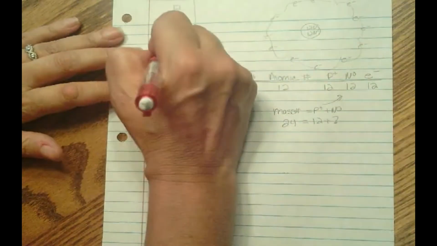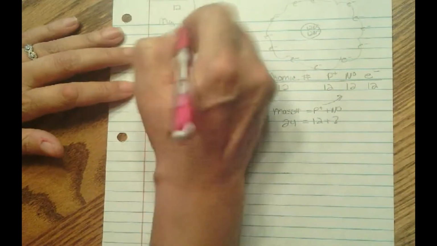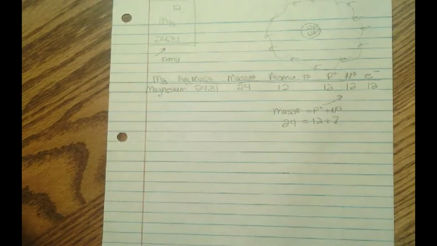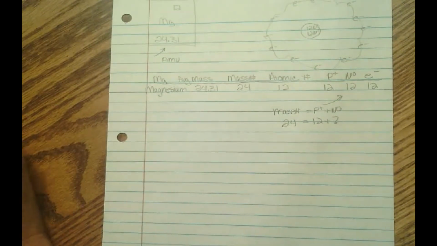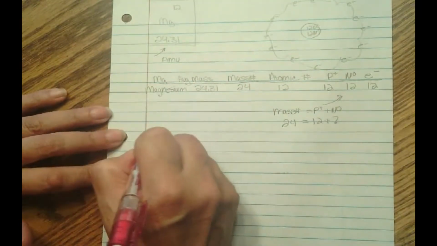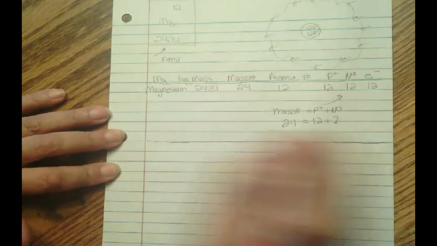Now, one thing to know is that my average atomic mass is in AMUs, atomic mass units. Those are a unit of weight that's so tiny I don't even want to talk about it. We'll never talk about it, so I don't really care that you know about it. We are going to talk about what that number means in a larger quantity, and that will be our next lesson coming up after we just talk about the atom. Okay, so the next thing we are going to talk about is isotopes.